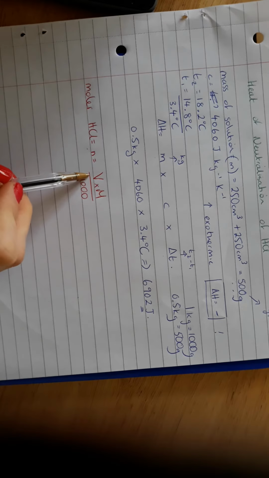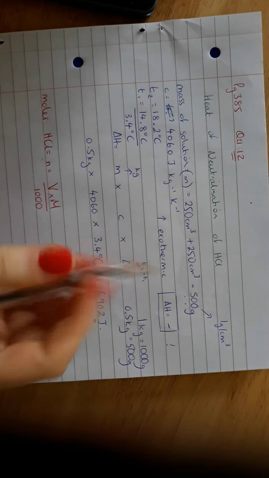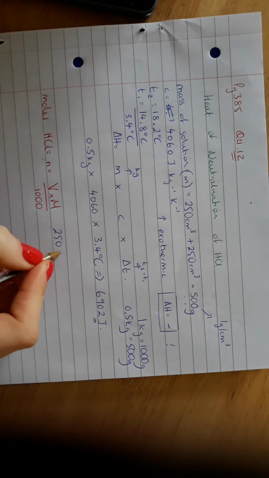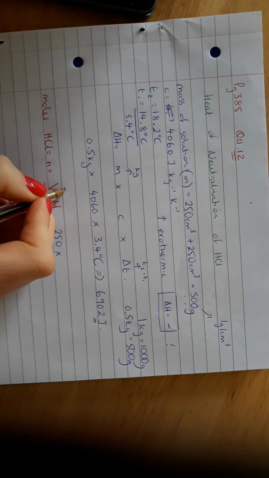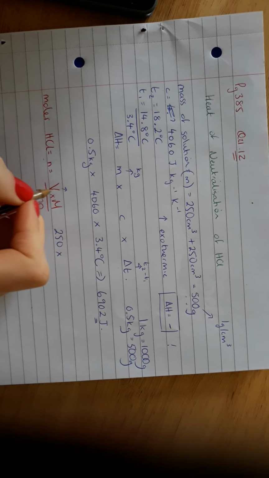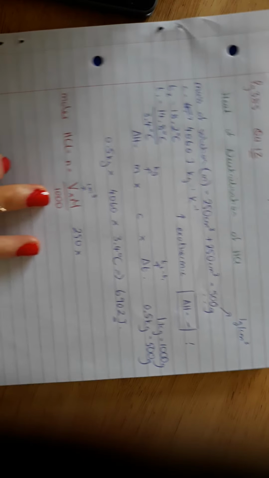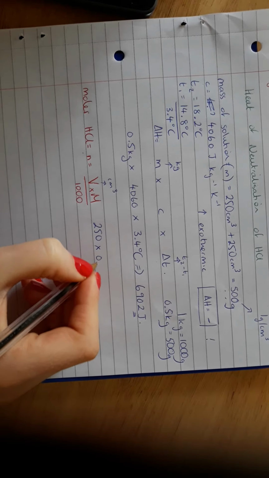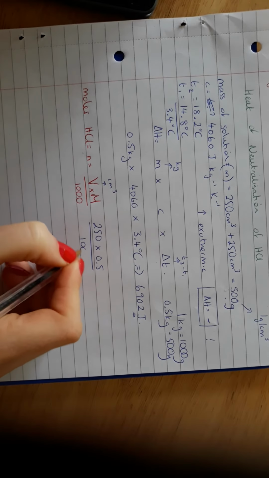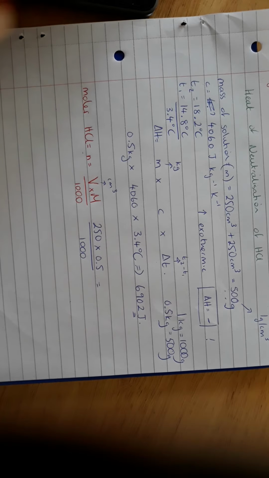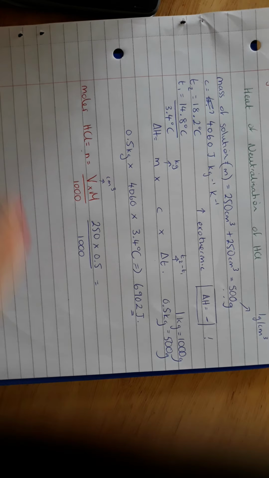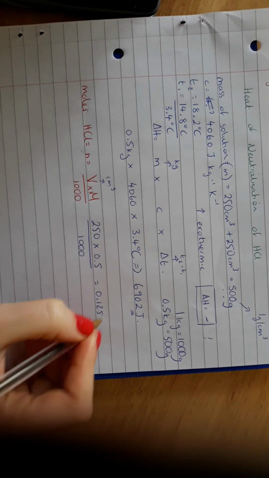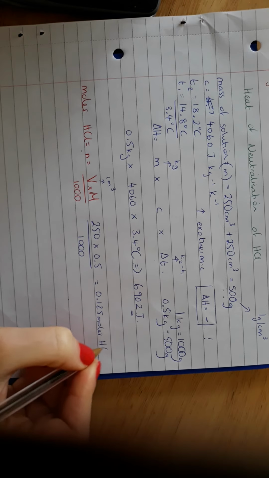The volume of acid that I had here from the question is 250 centimetres cubed. Remember, when you're using this calculation to find moles, the volume must always be in centimetres cubed. The molarity is given to me in the question as being 0.5 molar, and you divide that by 1000. So again, in a calculator, that gives me 0.125 moles of HCl.